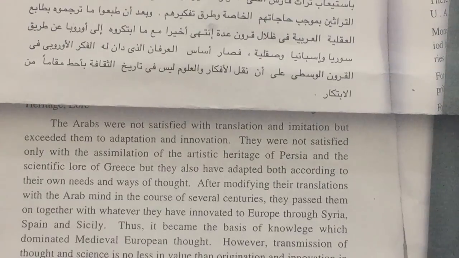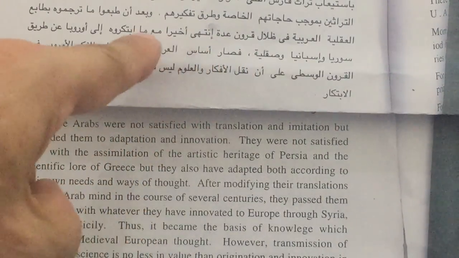إذن في ظلال قرون عديدة انتهى أخيرا مع ما ابتكروه إلى أوروبا. Okay, they pass them on together with whatever they have innovated to Europe. That's good, excellent here. You can do that excellently. And it was through Syria, Spain and Sicily, also very good. Well done for the translator here.